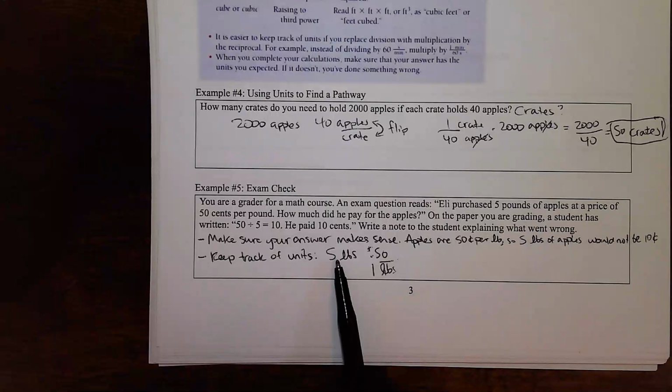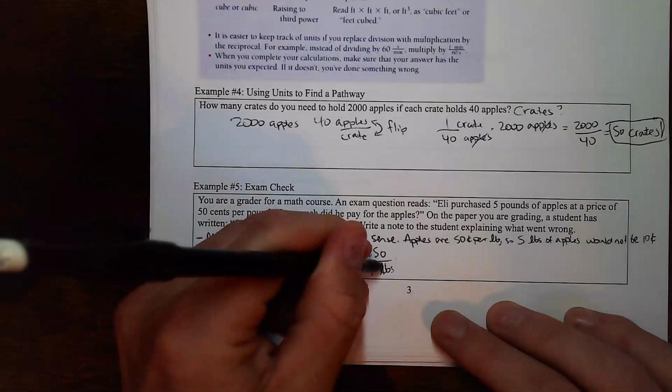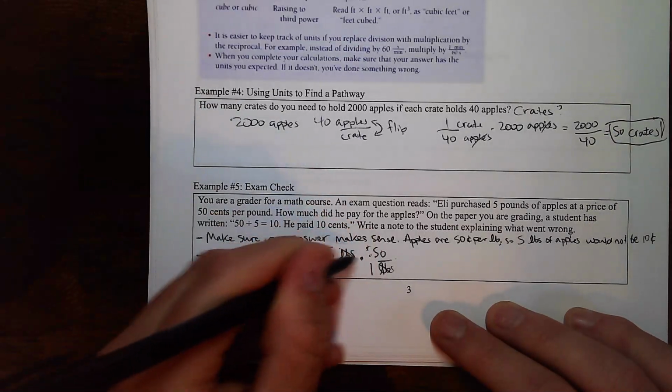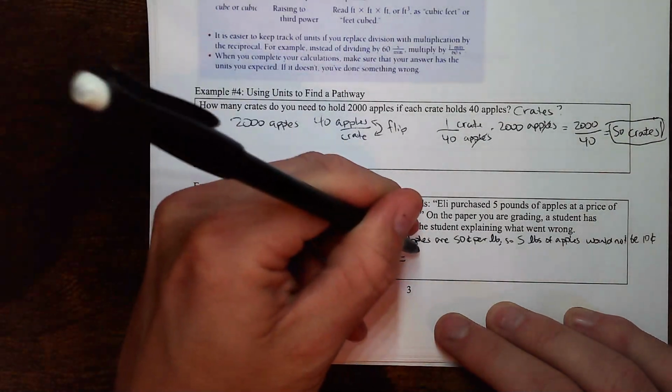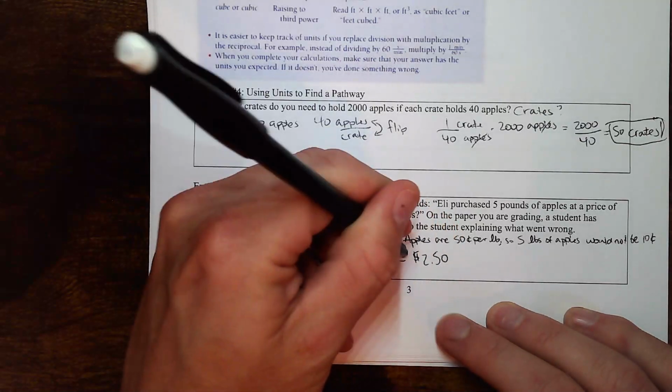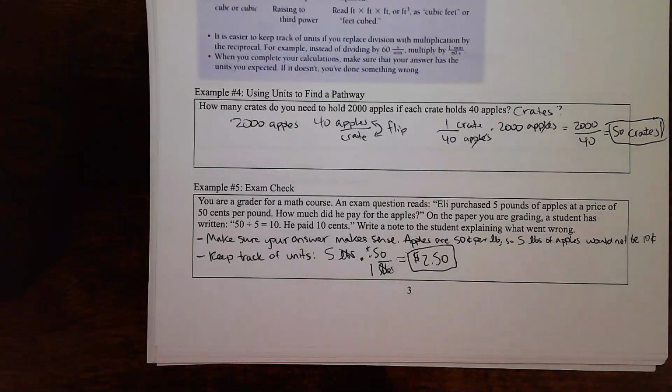What I mean by keep track of units is I look at these and I notice that I want this in terms of how much you're paying. So I need the dollar amount to be my top unit and my pounds will cancel. So I can multiply here. If I multiply, the pounds will cancel and then I'll have 5 times 50 cents, which would be $2.50. That's what I mean by keep track of units. If they had kept track of units, they would have realized that the pounds cancel and it's in terms of the value I need, which would be money, and that would match what they're looking for in the answer.